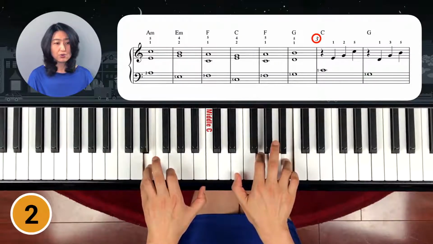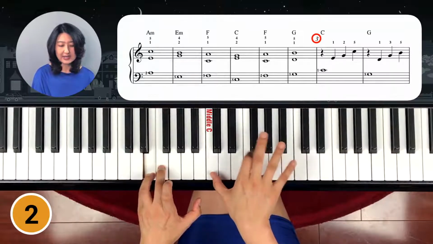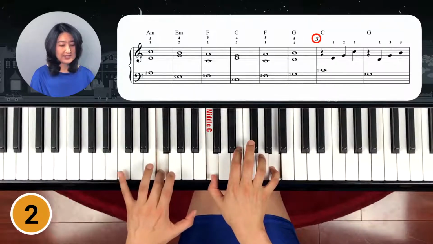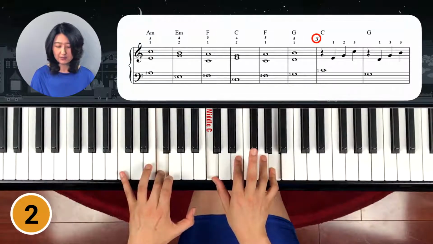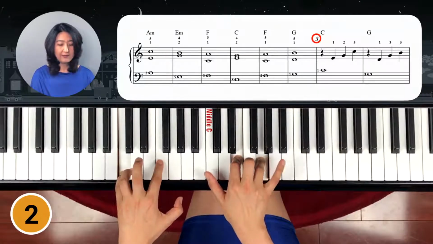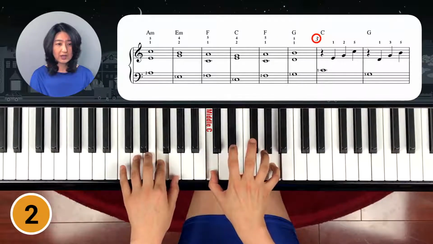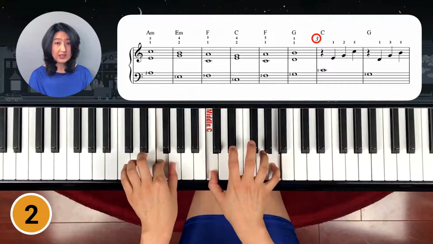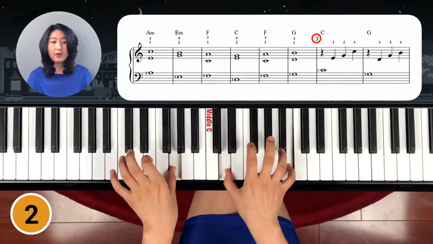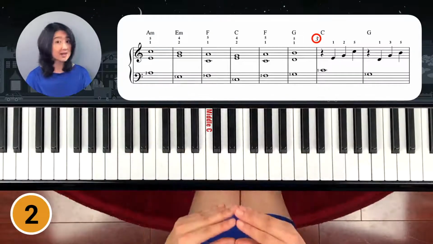2, 3, 4, and left hand 3 and right hand C and A. 2, 3, 4, left hand C and right hand E and G. 2, 3, 4, left hand F and right hand C and A. 2, 3, 4, left hand G, right hand step up. Just shift it up. 2, 3, 4. That's the second phrase.